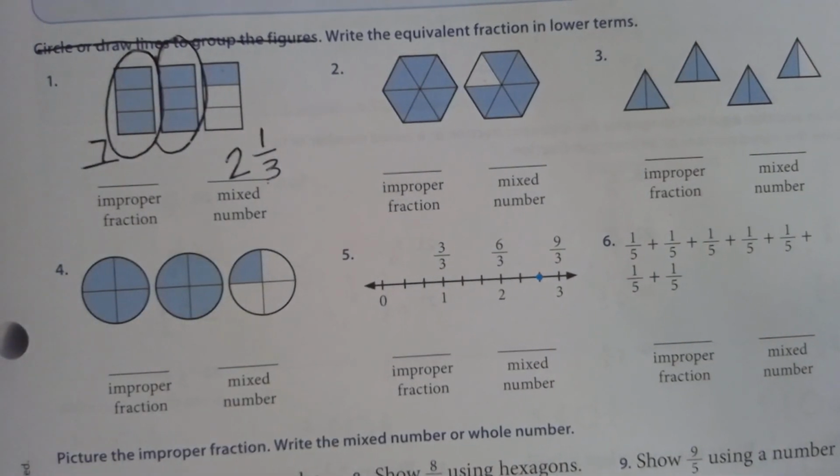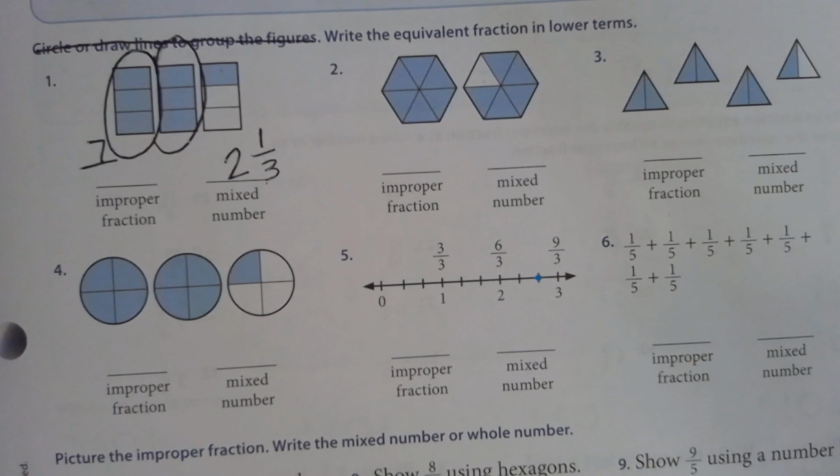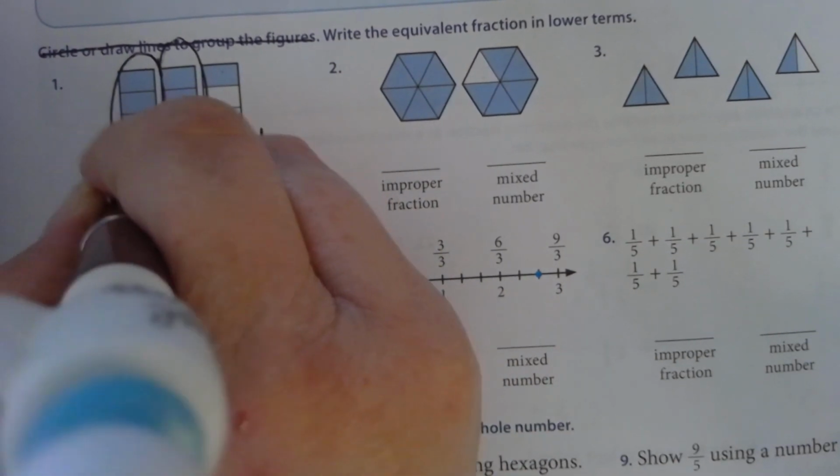Now, what goes on the bottom? Because I will tell you, the other class got this wrong. What do you think, Jacob? 3. It's 3.